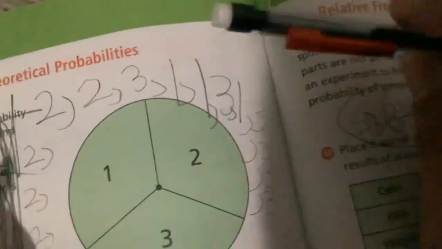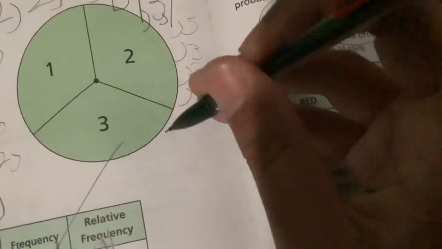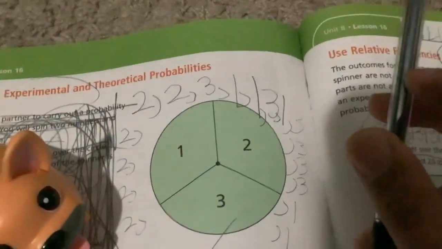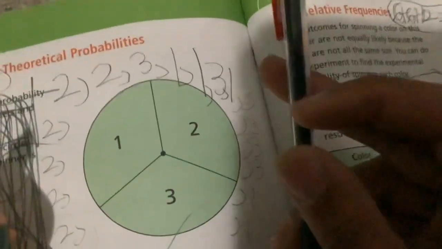And finally, 6 ones. 1, 2, 3, 4, 5, 6. And 3 lots of 6 is 18. So that's the end of the experiment.